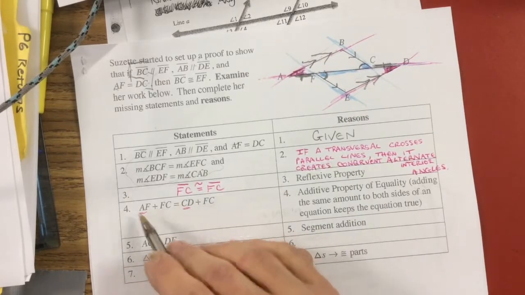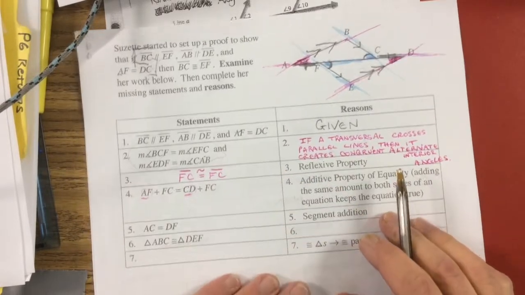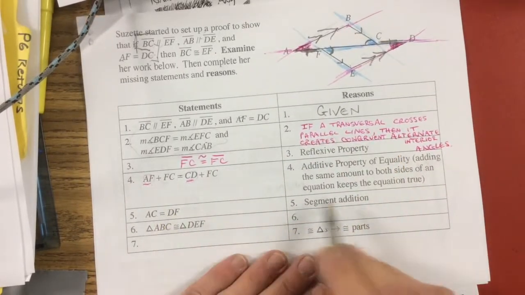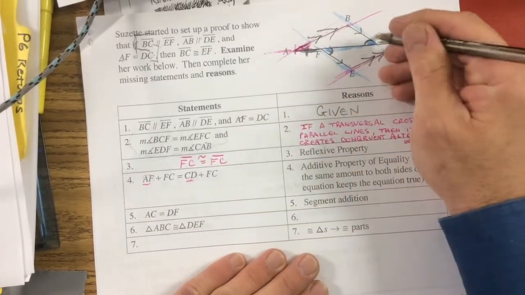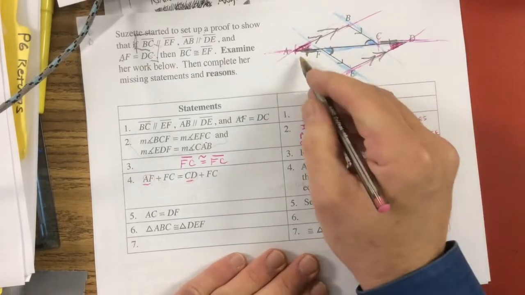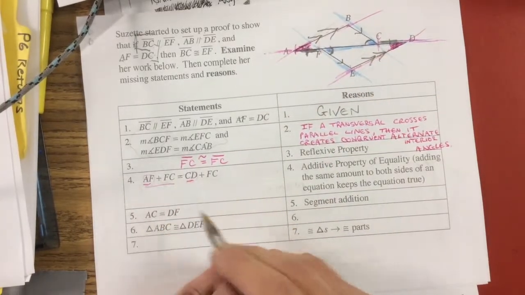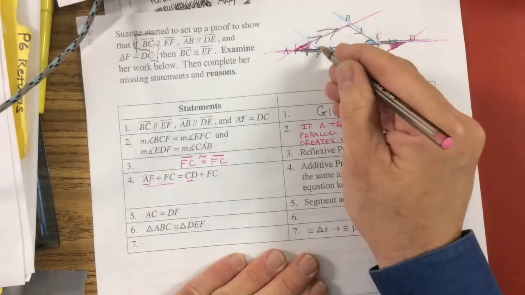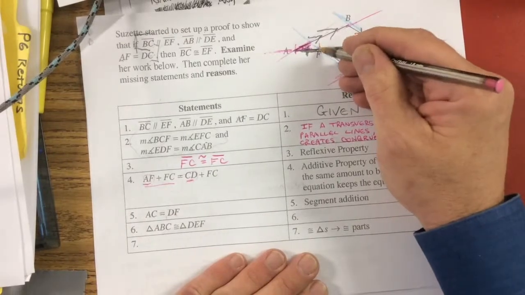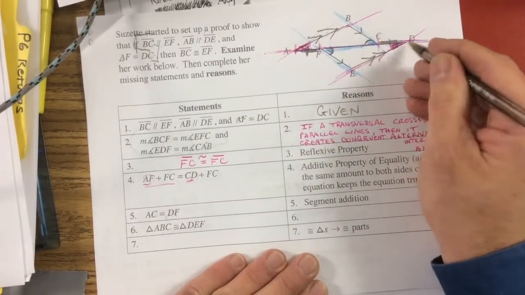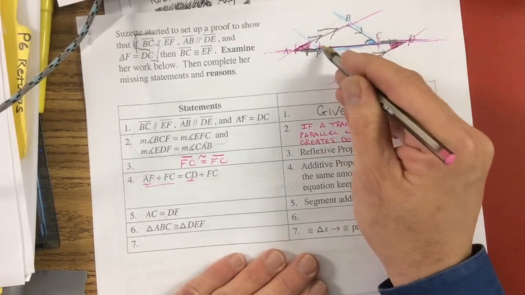Now, if we add the same thing to both sides, and we know these are the same thing because it was given, we haven't changed anything. And then segment addition, well, AC, that's this segment right here, from here to here, and that's made up of AF plus FC, right here, and DF, that's this one here, from here to here, that's made up of CD, this one here, and FC, that's this one here. Put those two together and you get this segment right here.